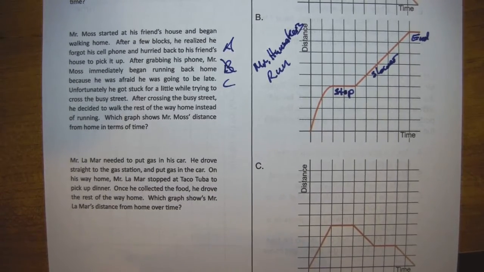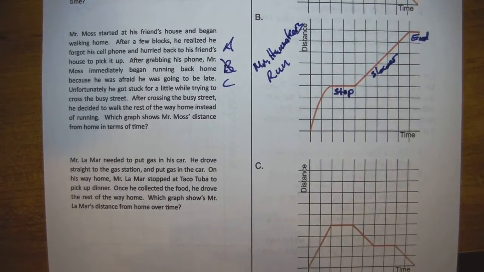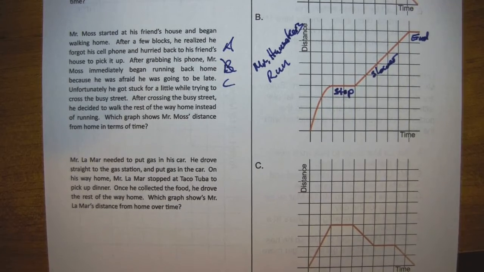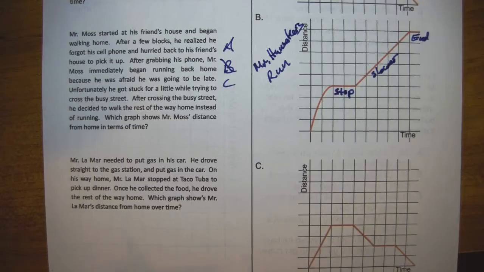Moss immediately began running back home because he was afraid he was going to be late. Unfortunately, he got stuck for a little while trying to cross the busy street. After crossing the busy street, he decided to walk the rest of the way home instead of running. Which one shows Mr. Moss's distance from home in terms of time?